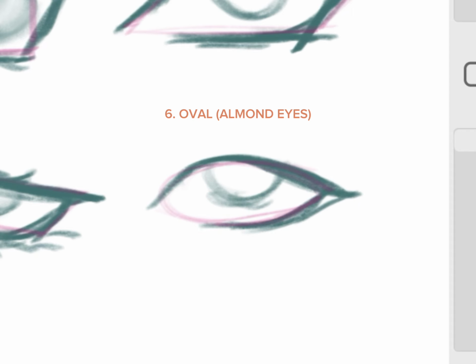Lastly, almond eyes have an oval base which has a softer, rounder edge. Like the other examples, I usually darken the upper lid and leave a space in the corner of the eye.